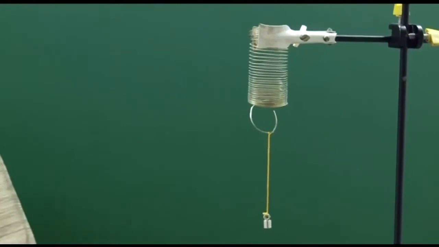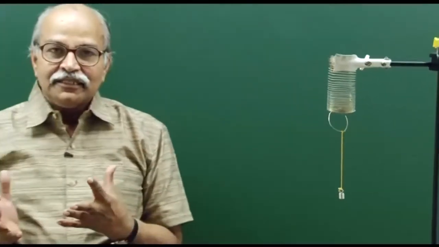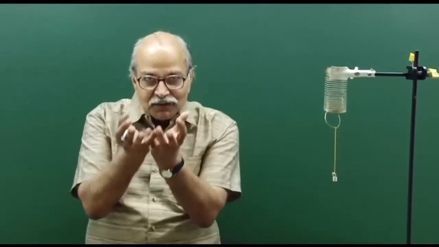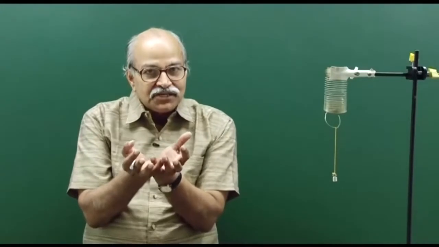This minimum of potential energy depends on the kind of forces which are acting. If you have gravitational force, you have gravitational potential energy. If the particle goes down, the potential energy decreases. If the particle goes up, the potential energy increases.